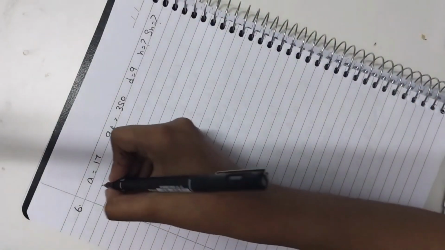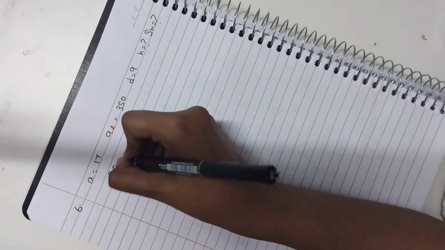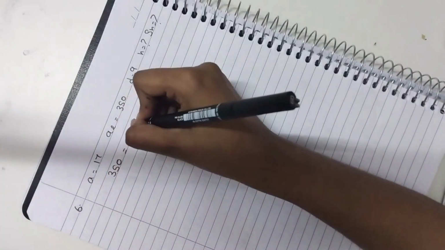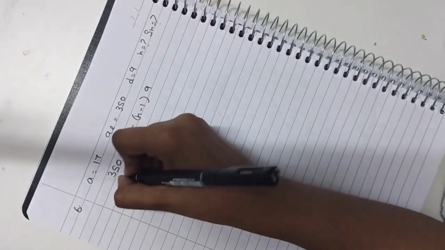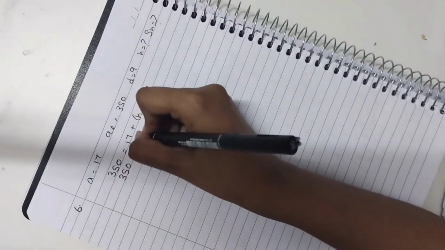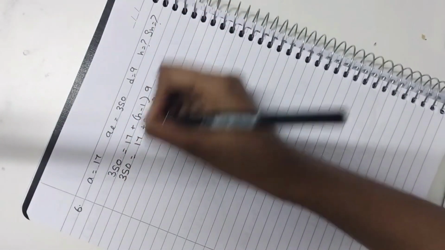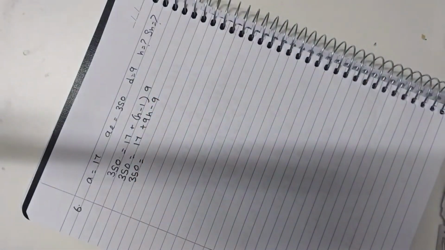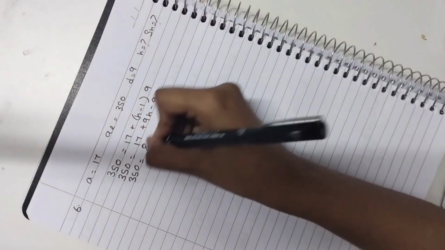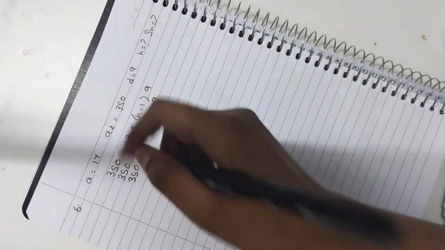So AL, which is 350, is equal to 17 plus N minus 1 times D, which is 9. So 350 is equal to 17 plus 9n minus 9. So 350 is equal to 17 minus 9, which is equal to 8, plus 9n.